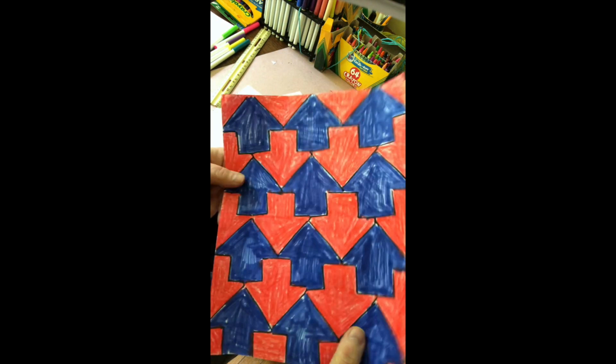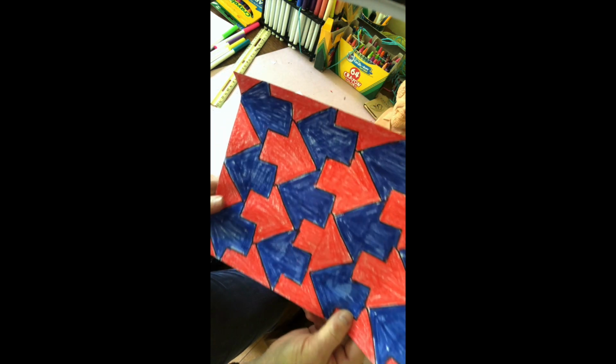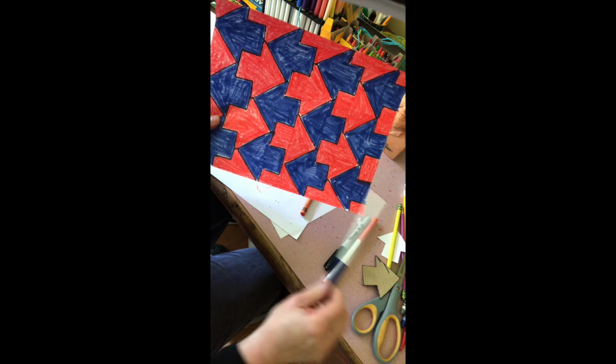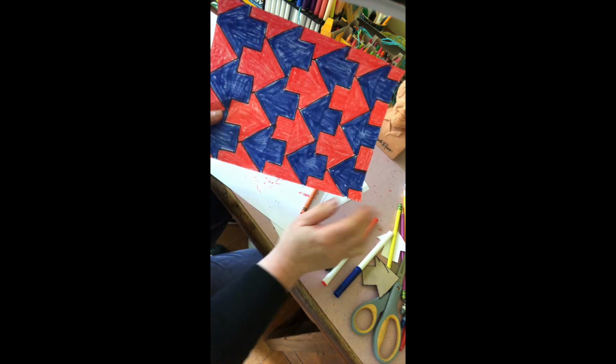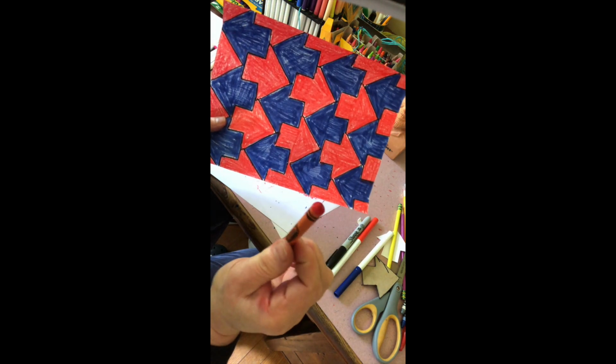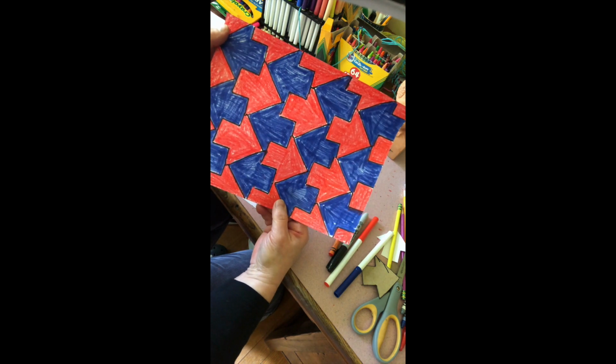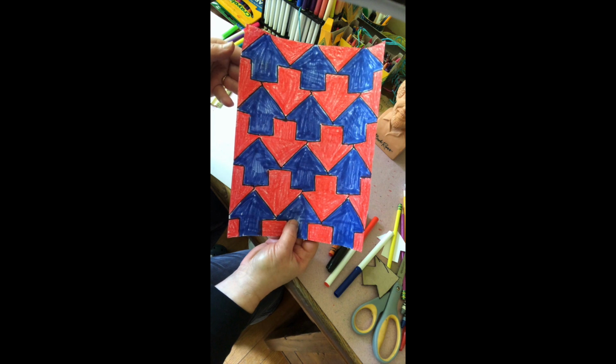Okay, here you have a wonderful tessellation. Just remember, if you're using markers, you have to use new markers so that it doesn't die in the middle because you need a good strong color. If not, use crayons. Crayons are great, and so are colored pencils. So enjoy making your tessellation.